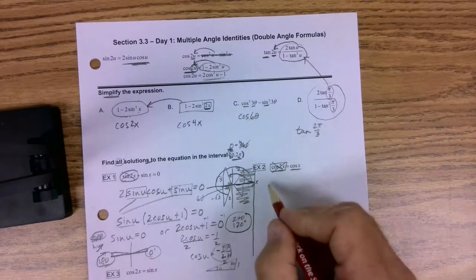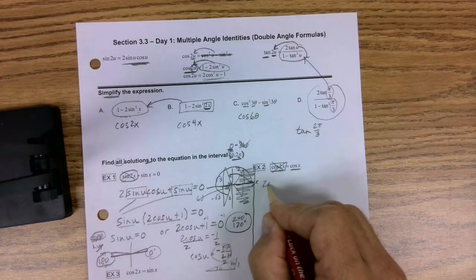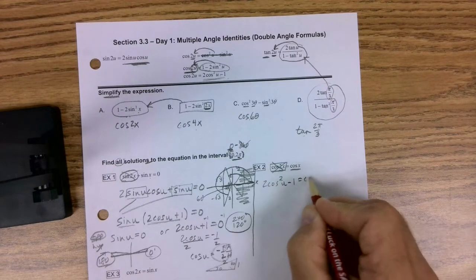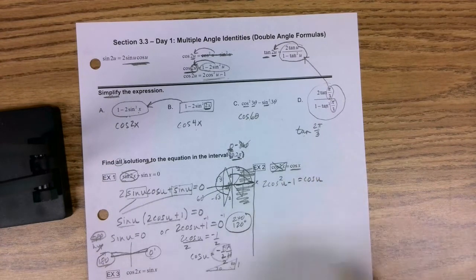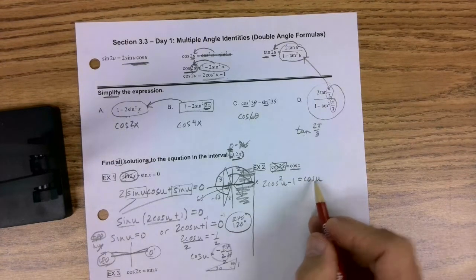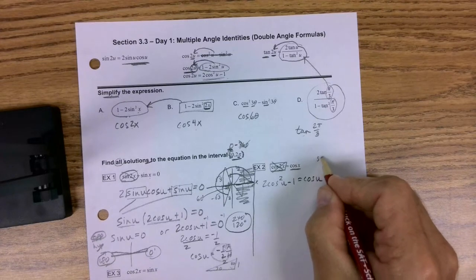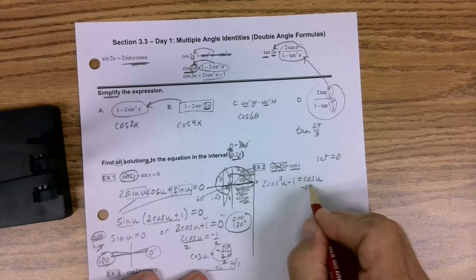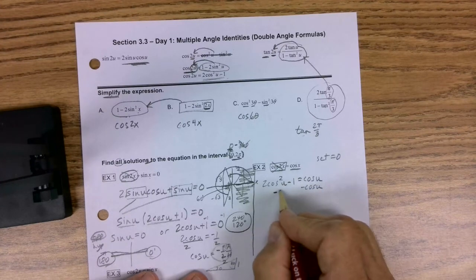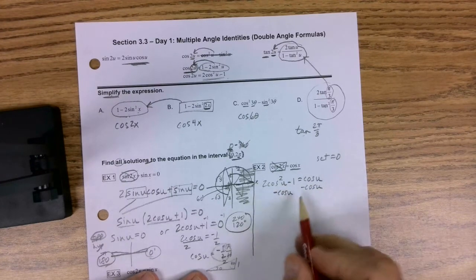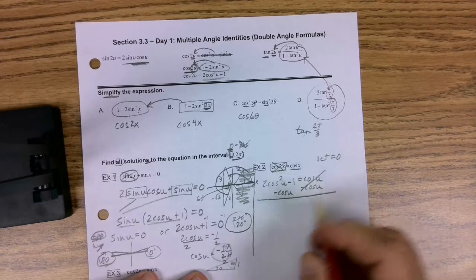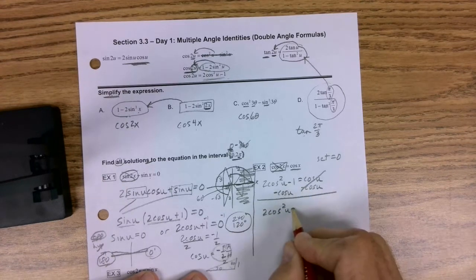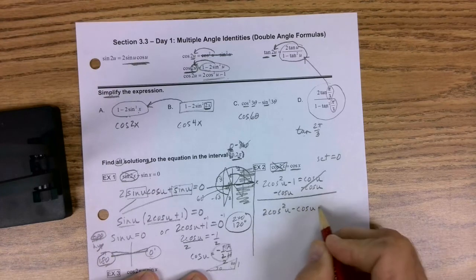This one turns into a trinomial. 2 cosine squared u minus 1 equals cosine of u. And so now I remember my trinomial rules. I have to set everything to 0. And so I'm going to subtract cosine of u, subtract cosine of u. None of these are like terms. These cancel. So just to make it look like a trinomial, I'm going to go like this.